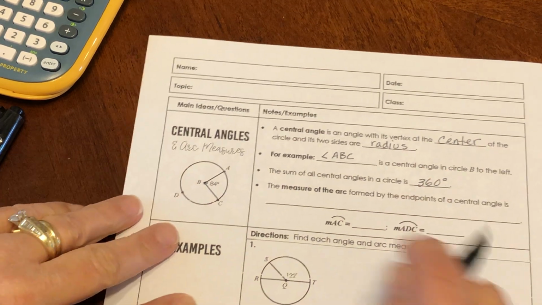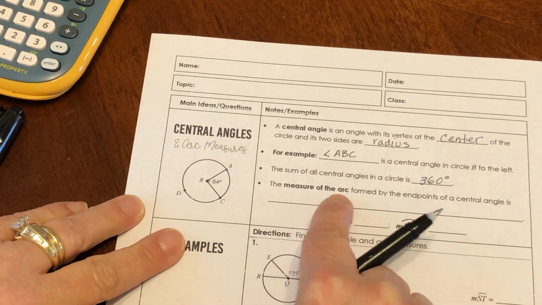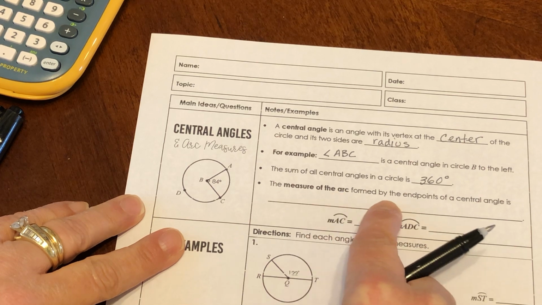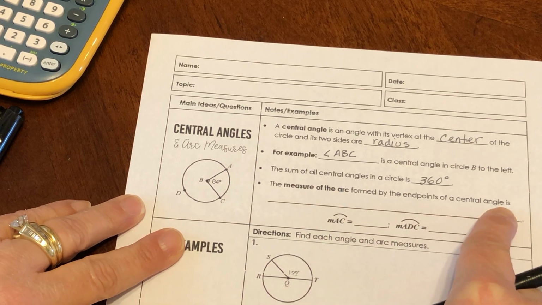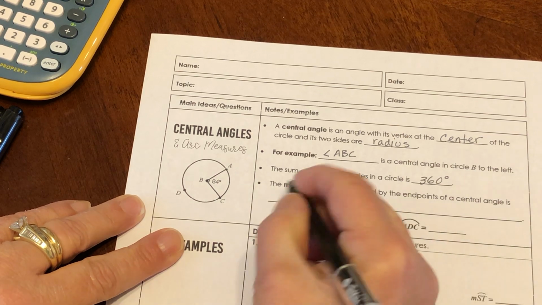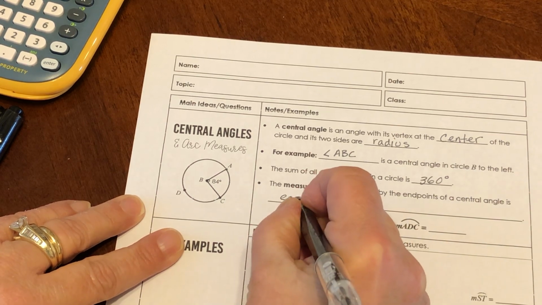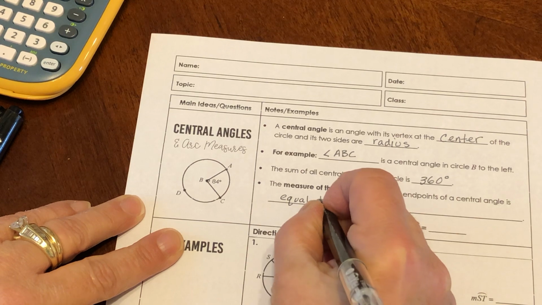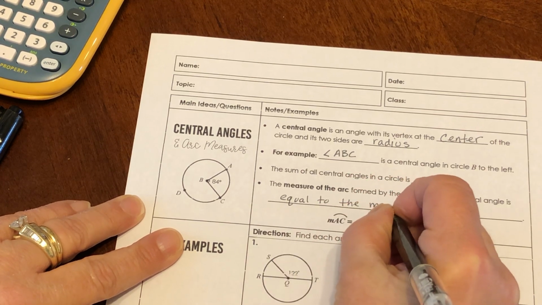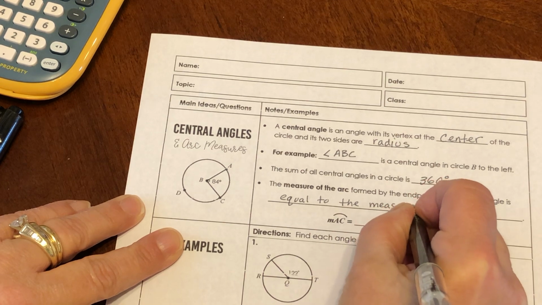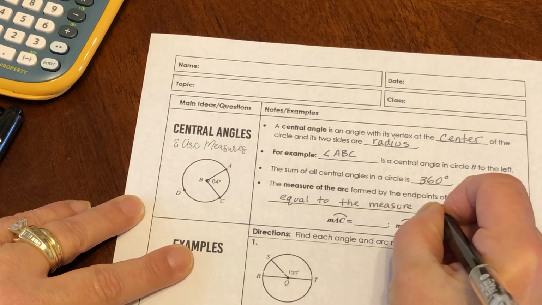You remember that? So the measure of the arc formed by the endpoints of a central angle is always equal to the measure of the central angle.